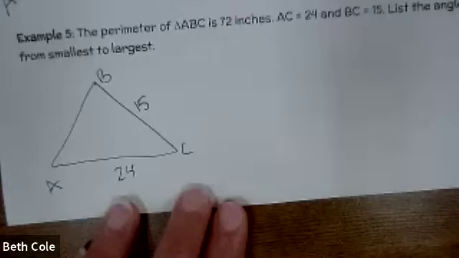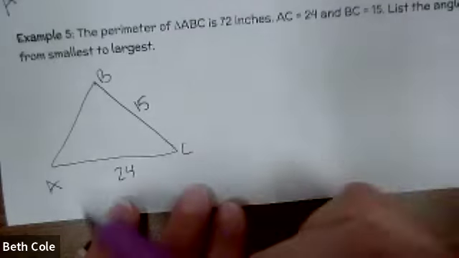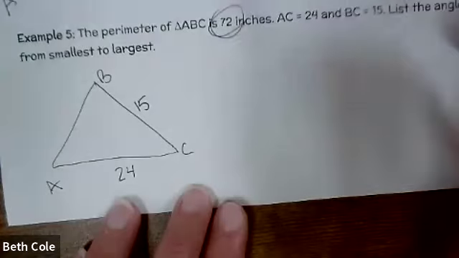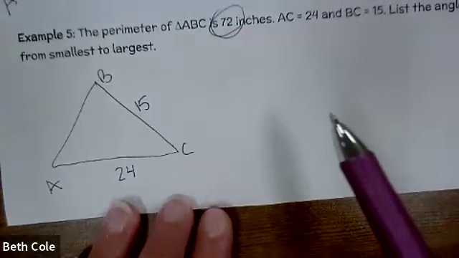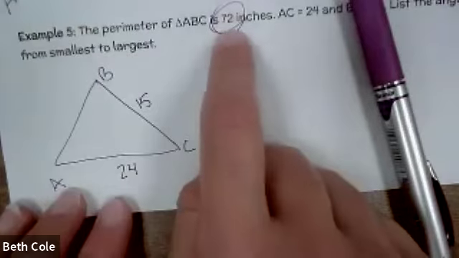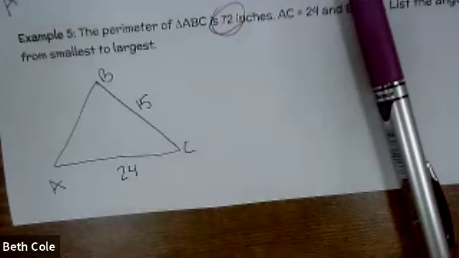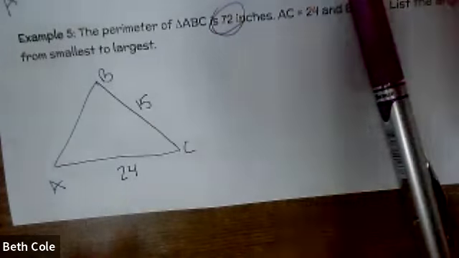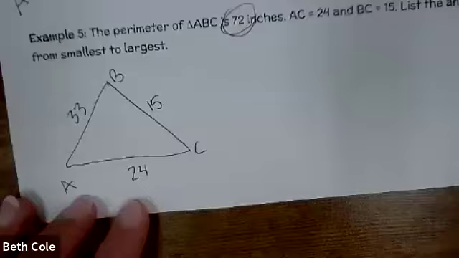I don't have AB, but we can figure it out because all of them should add up to 72. So I'm going to add these together. 24 plus 15. Oh, did you do it in your head? 39. Good job. And I'm going to subtract it from 72. So 72 minus 39, I got 33. I just typed it in the calculator. You just need to make them all add up to 72.